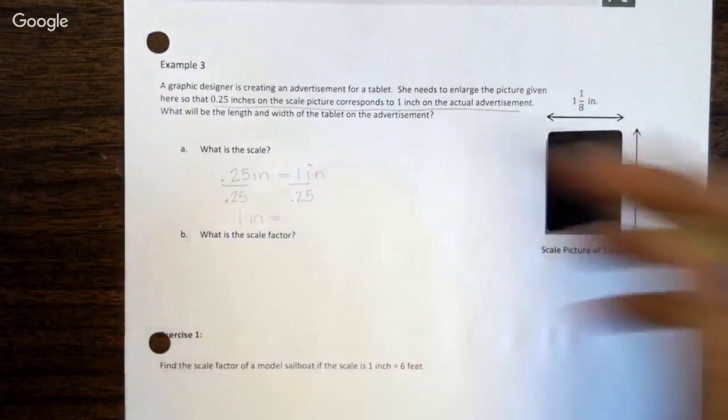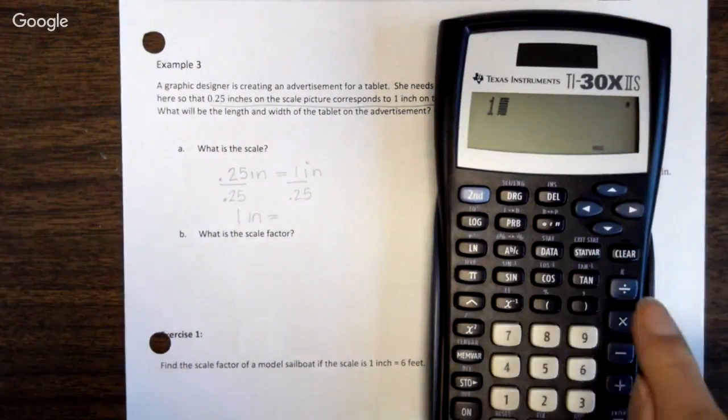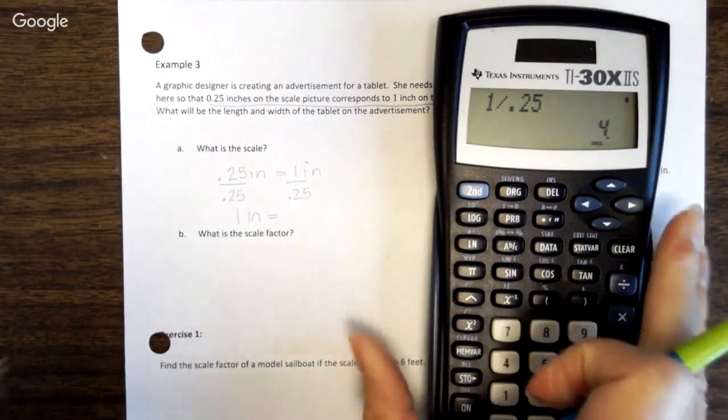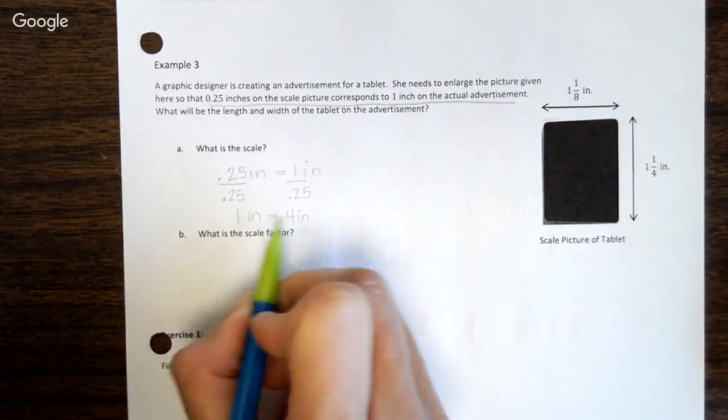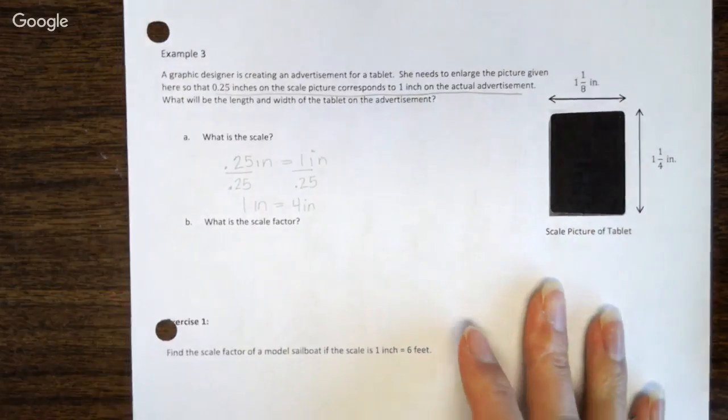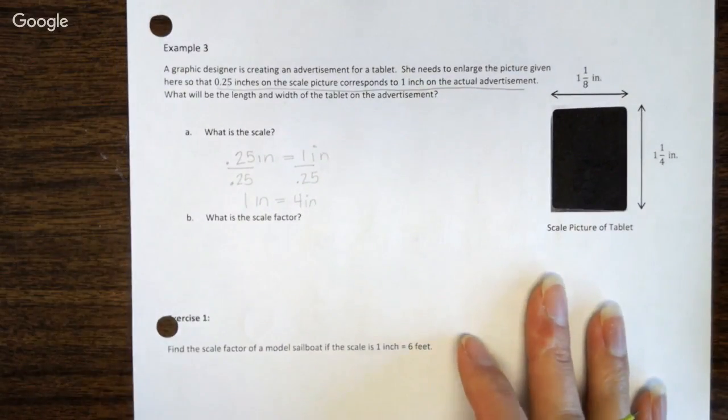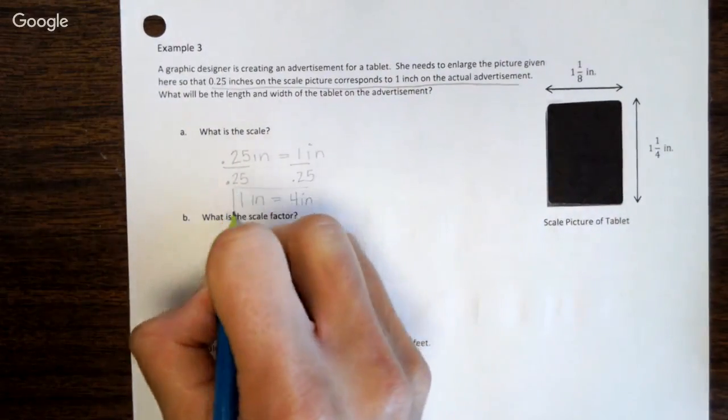So 1 divided by 0.25 gives us 4. So 1 inch on the drawing will give us 4 inches in the actual advertisement. So this is our scale.